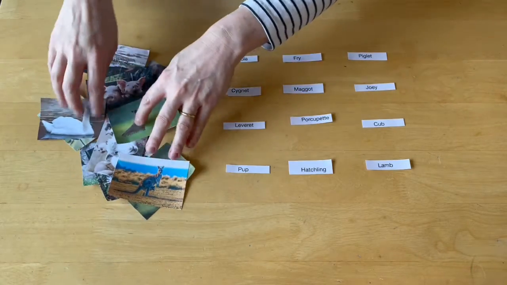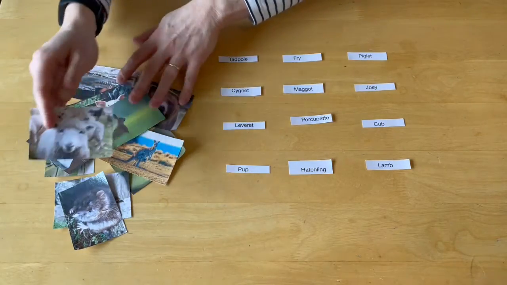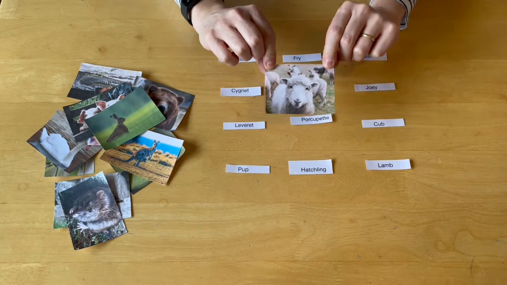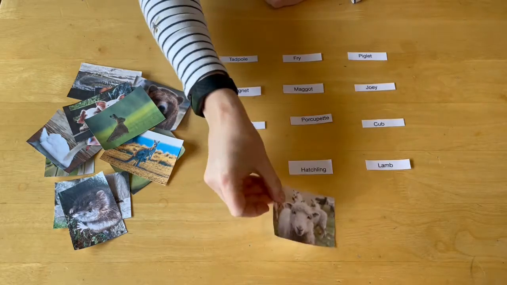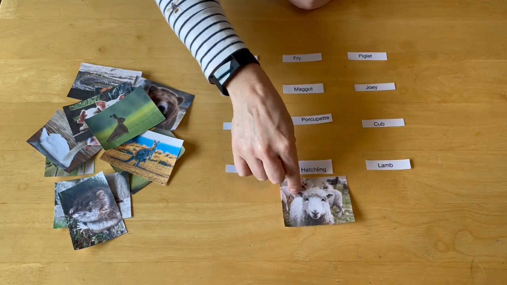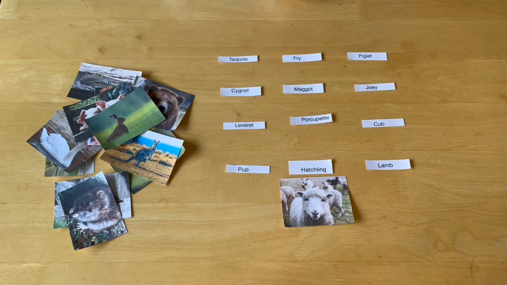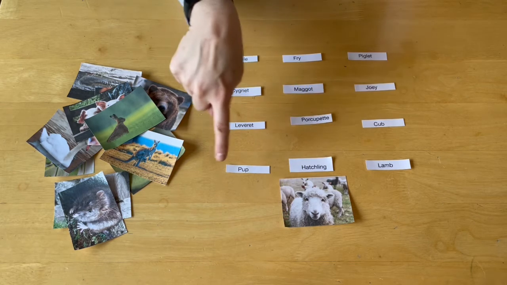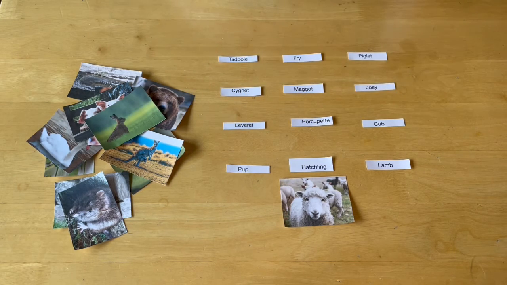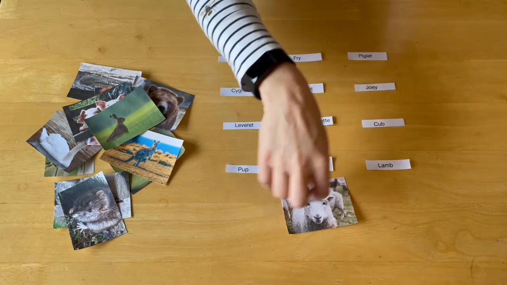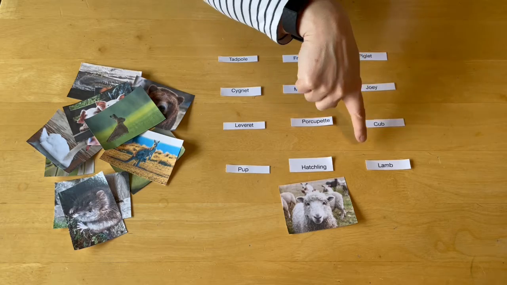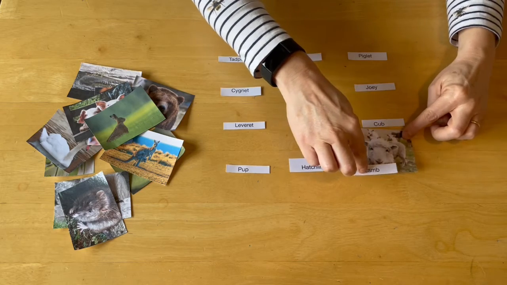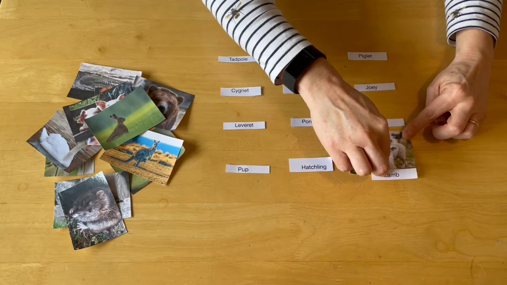Okie dokie, so let's pick first of all maybe one that you hopefully will know. Here is a sheep, that's right, so here's a mummy sheep, and what will that mummy sheep's baby be called? Is she a hatchling? No. Or maybe a porcupet? I like that word, but no. Over here, there's a cub and a lamb. And I think you're right. A mummy sheep would have a baby lamb. There we go, so we'll pop those there.